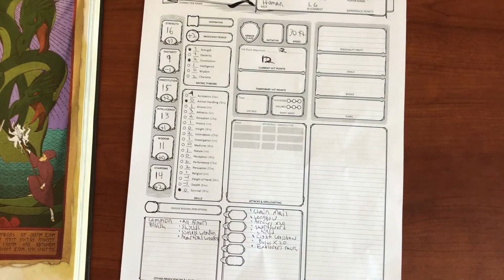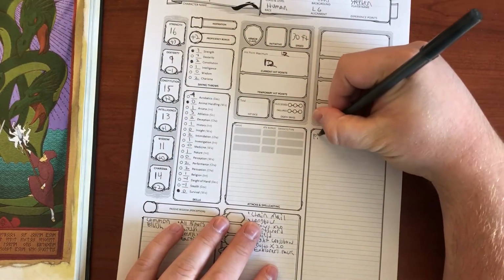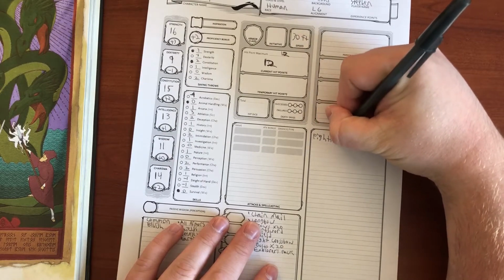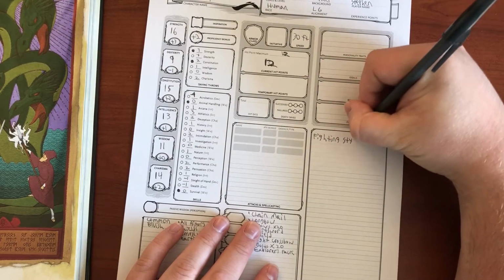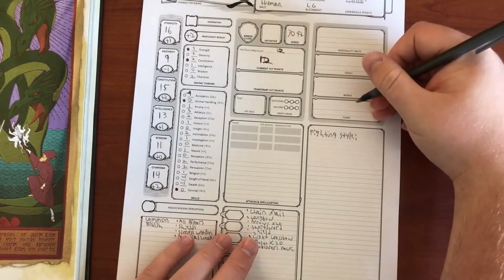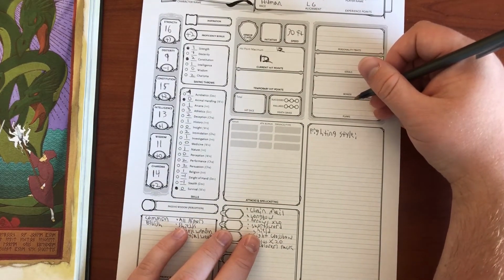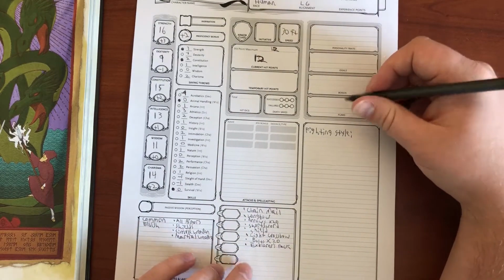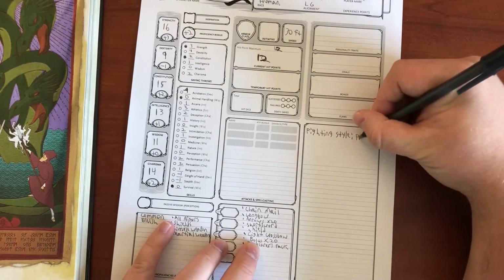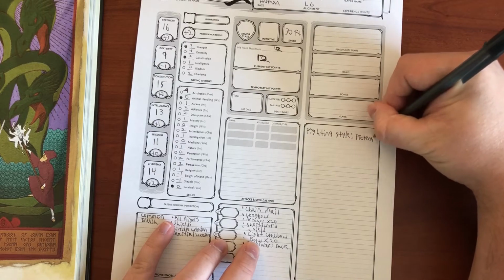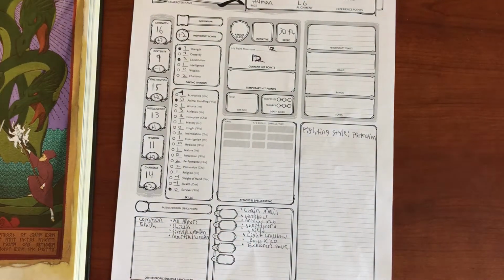And so we'll first choose a fighting style as per the fighting rules. And for the purposes of this video, we'll be choosing protection, which basically lets us protect people with our shields.